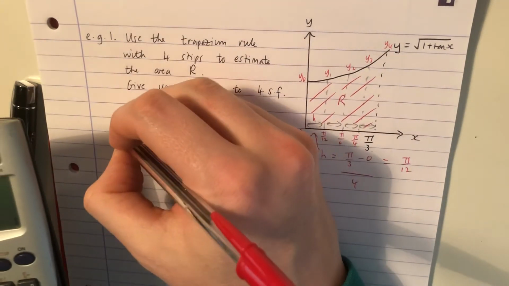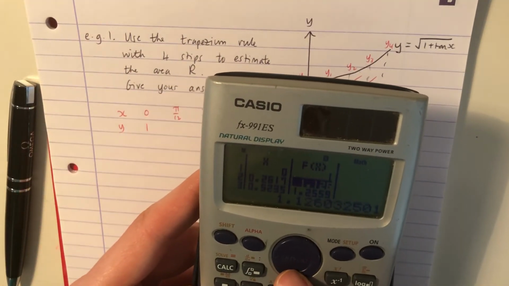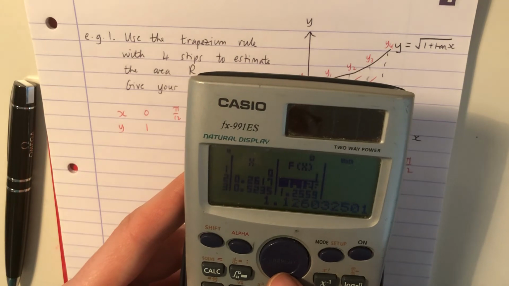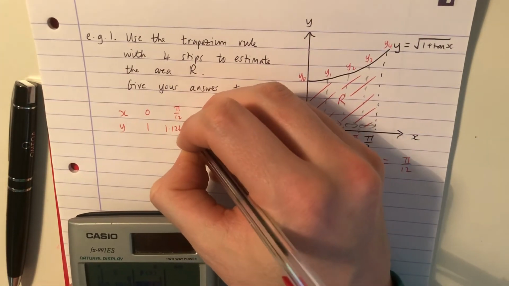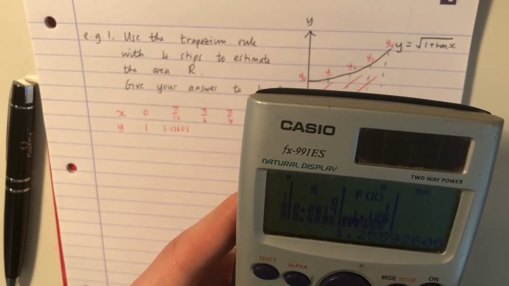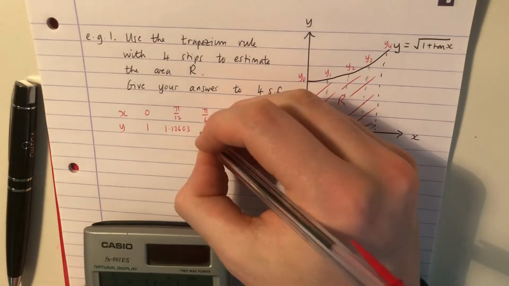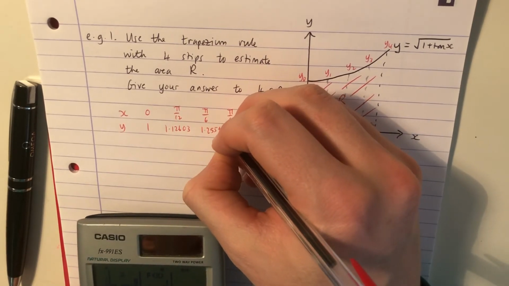So the first one's the easiest, 1. Then this one, scroll down, is 1.12603. Next one is 1.25592, round up to a 3.